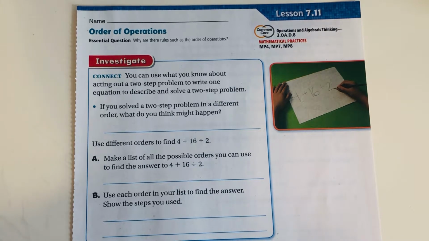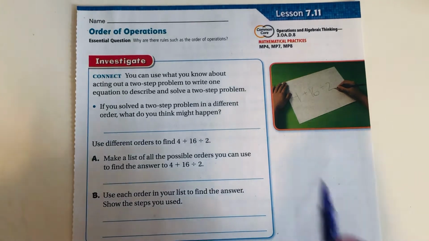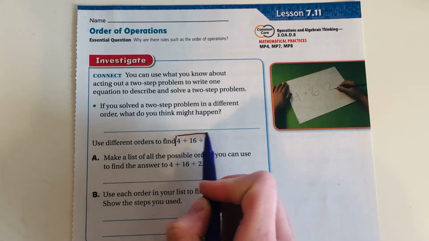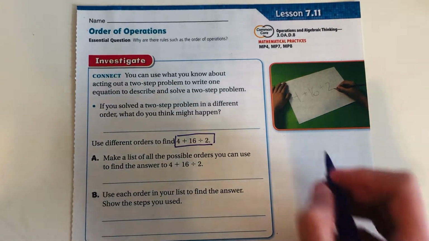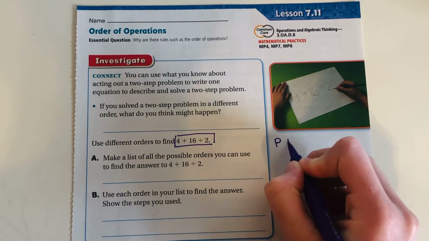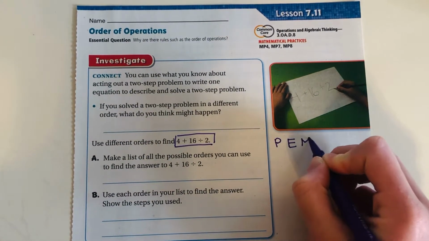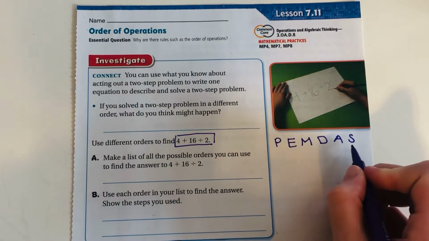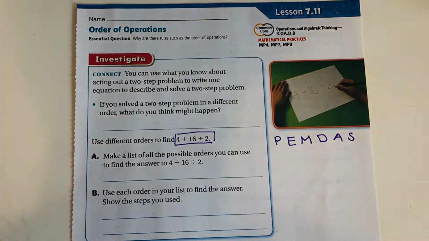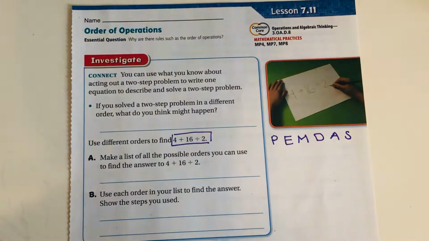So lesson 7.11 focuses on the order of operations. That's when we have a problem like this that has two operations, it's the rules that tell us which ones we need to do first. All right, so there is a strategy that I'm going to teach you really quick before we get started. So I want you to write these letters where I'm writing them right now. So these letters, PEMDAS, spell an acronym that's going to help us to remember what we need to do first when we get to a problem with multiple operations.